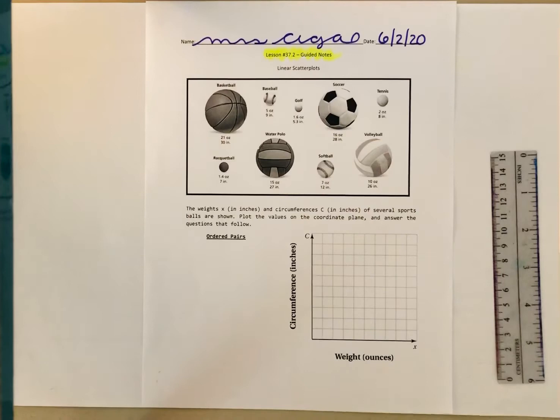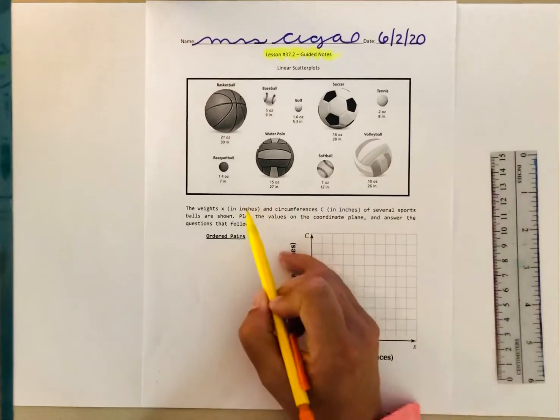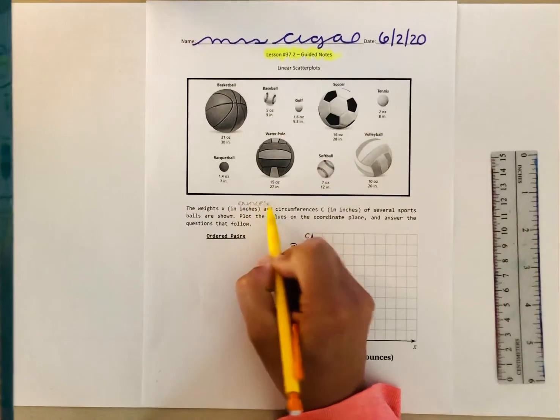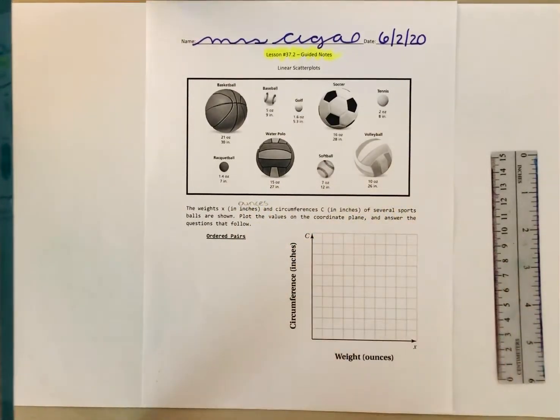We are about to create our own scatter plot, and we're going to focus today on ones that are in fact linear and what we can do with them once we discover that they are linear. We're going to start by taking a look at all these sports balls. The weights are the X values, written in ounces, and the circumference of each ball is in inches. Our job is to make each of these values an ordered pair and plot them on the coordinate plane to see if there's a relationship between the weight of each ball and its circumference.